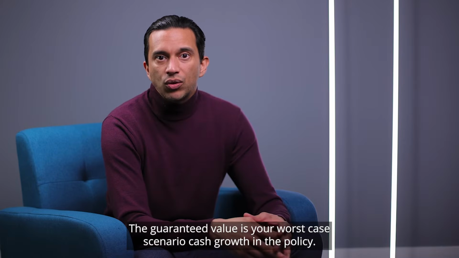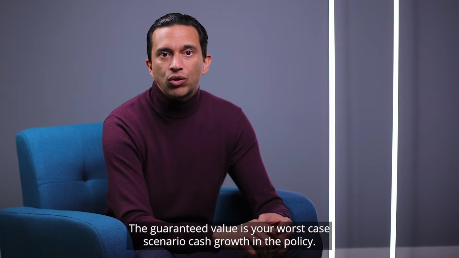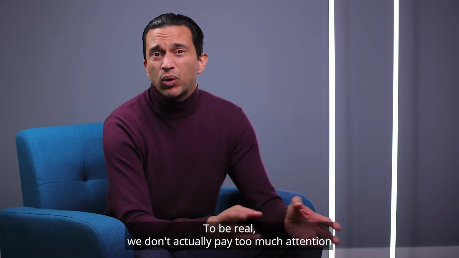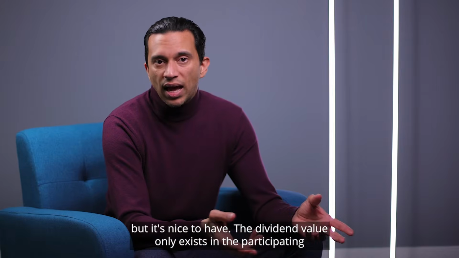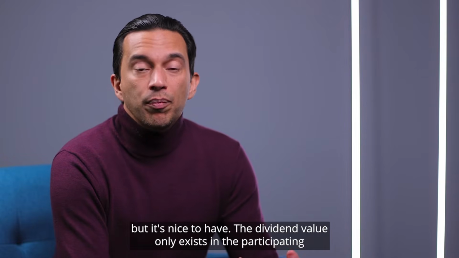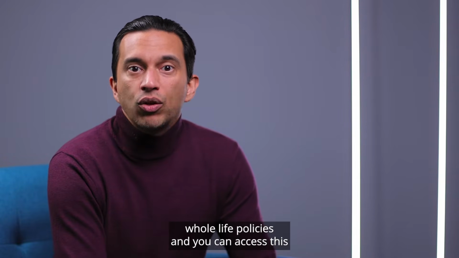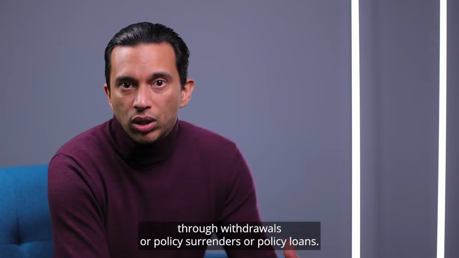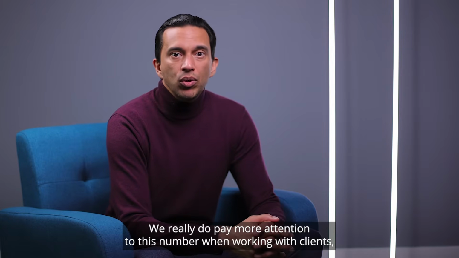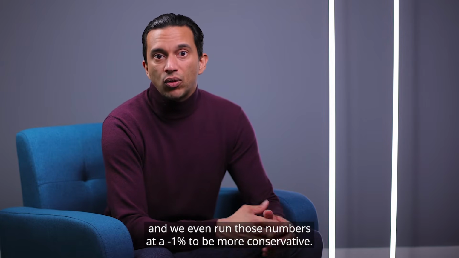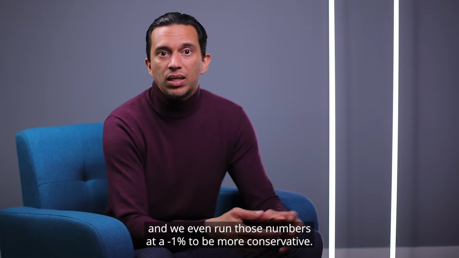The guaranteed value is your worst case scenario cash growth in the policy. To be real, we don't actually pay too much attention to this when we're running scenarios for people, but it's nice to have. The dividend value only exists in the participating whole life policies, and you can access this through withdrawals or policy surrenders or policy loans. We really do pay more attention to this number when working with clients, and we even run those numbers at a negative 1% to be more conservative.